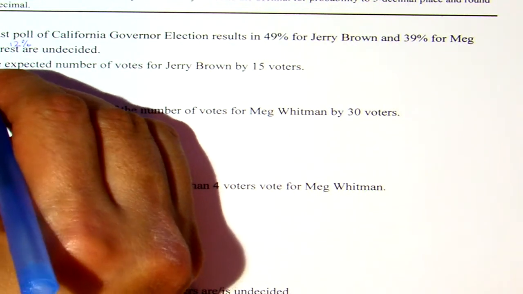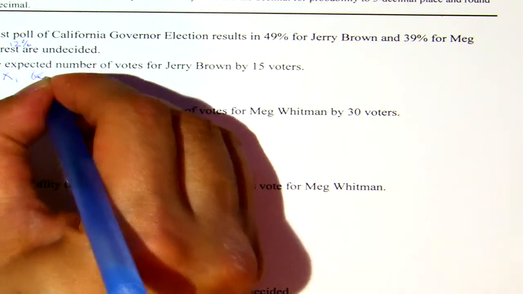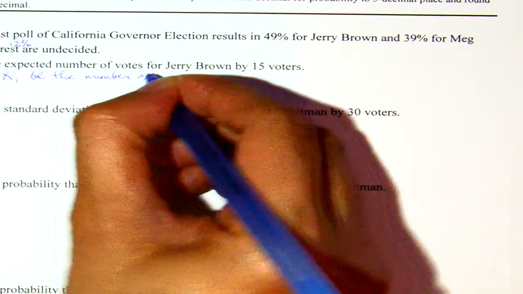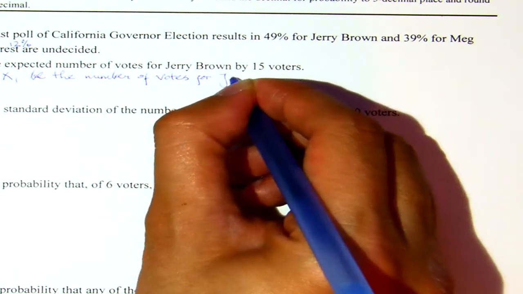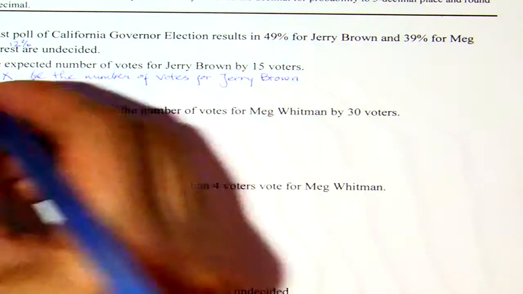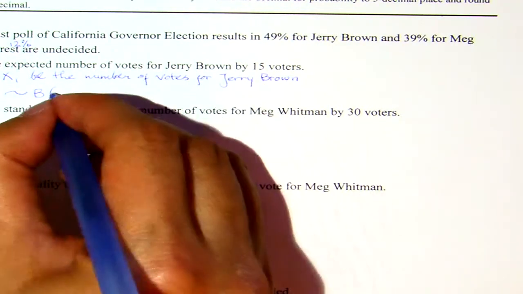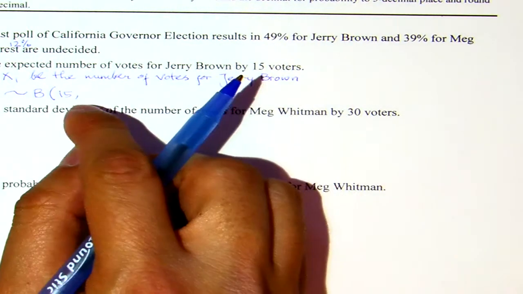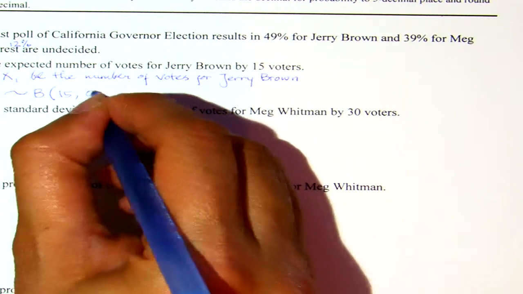But let's define a random variable. Let x1 be the number of votes for Jerry Brown. We know that this random variable will be binomially distributed with number of trials 15, and probability of success, meaning somebody votes for Jerry Brown, will be 49%, which is 0.49.